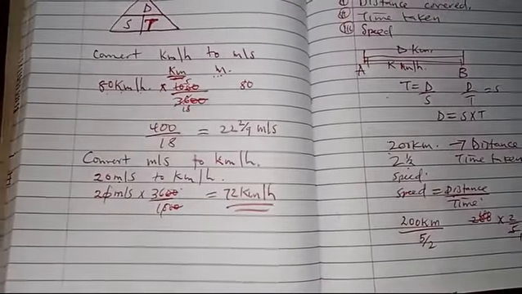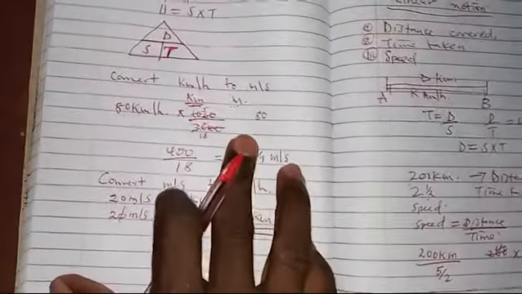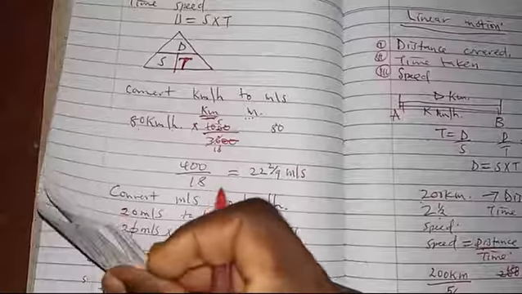Another thing that you have to be very aware of is something we call relative speed. So let's just look at relative speed.